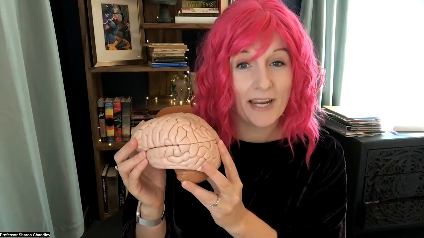I received my bachelor's degree from Boston University in psychology and women's studies and my PhD in experimental psychopathology from Tufts University. And we are here today to talk about the brain, and specifically the lobes of the brain, because if you didn't know it, your brain has 4 distinct lobes.